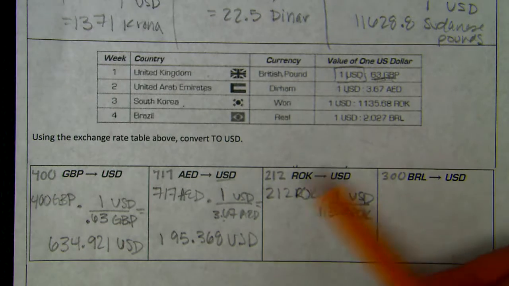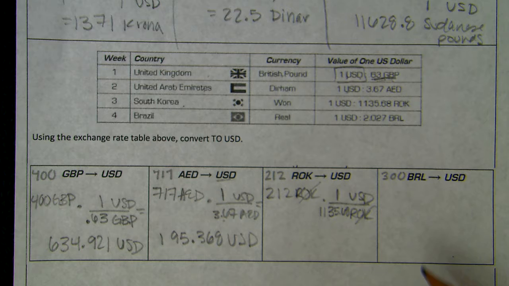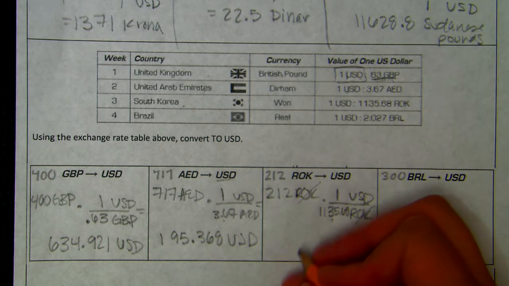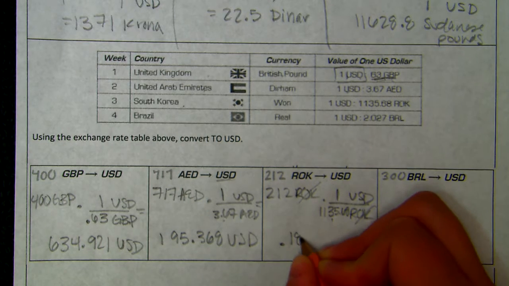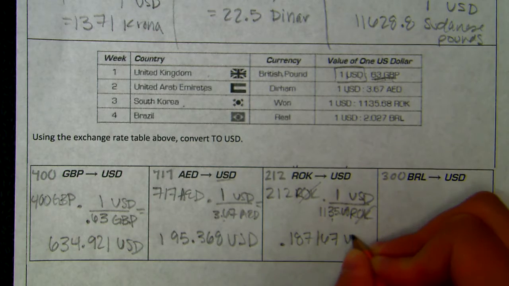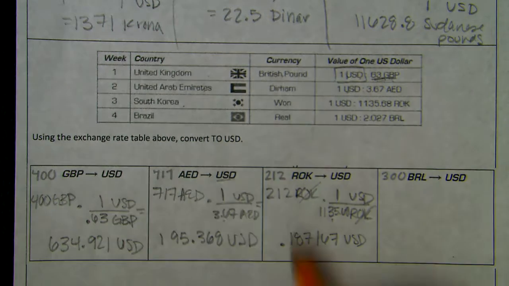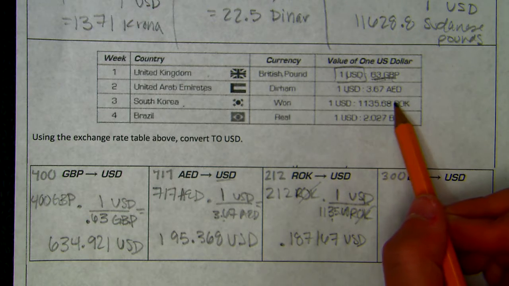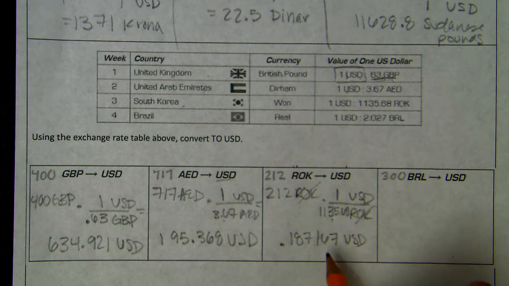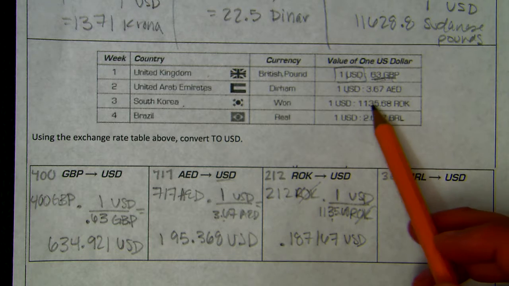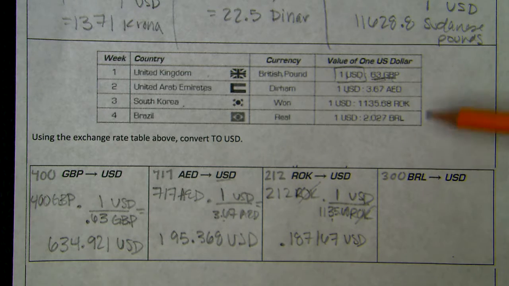Again, a good way to double check, can I cancel out my numerator and my denominator units? Yes. So here I'm going to take 212 divided by 1,135.68. When I put that into my calculator, I get 0.187167 US dollars. And that makes sense, right? Because if there's 1,000 of the Korean currency in $1, I'm going to have a really small decimal of US dollars for only 212 ROK, right? Because we know it's not even $1 because it tells us right here that it would take 1,135 of the won to equal $1. Good.